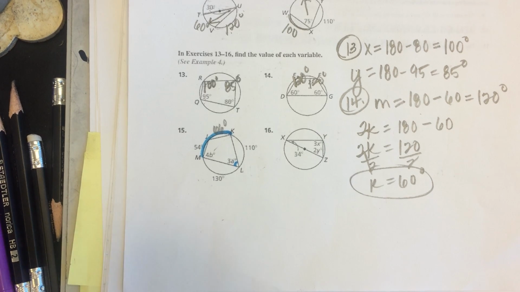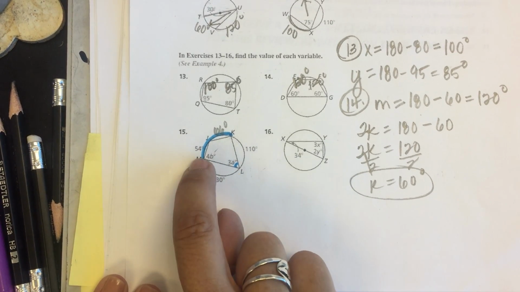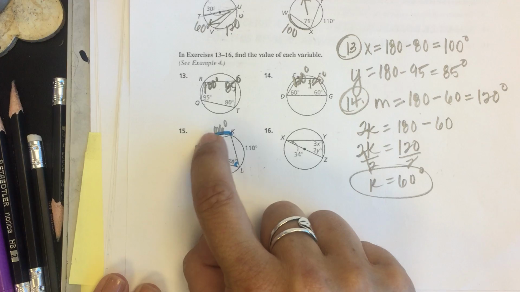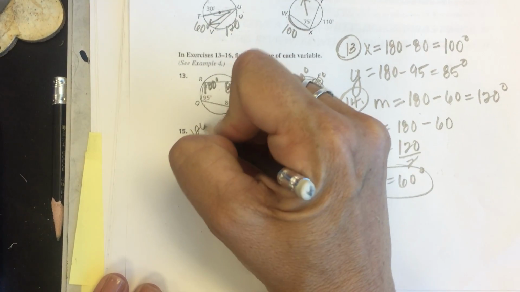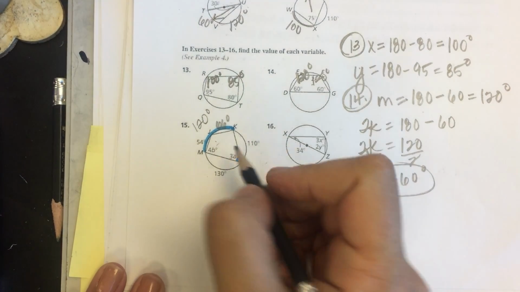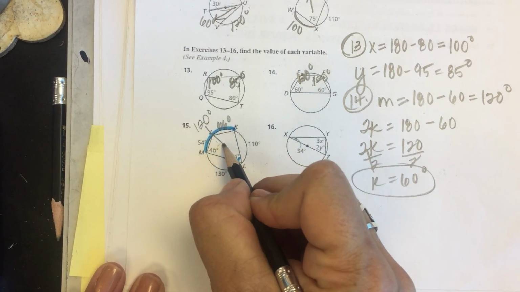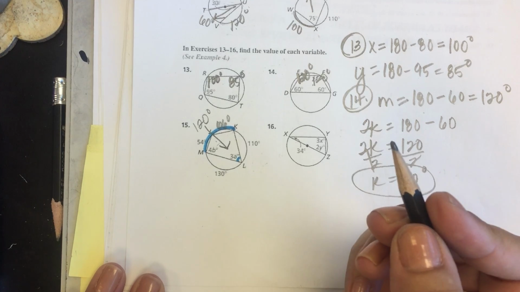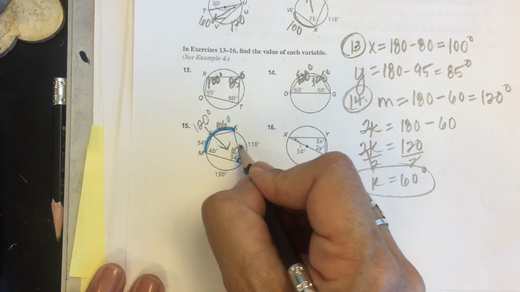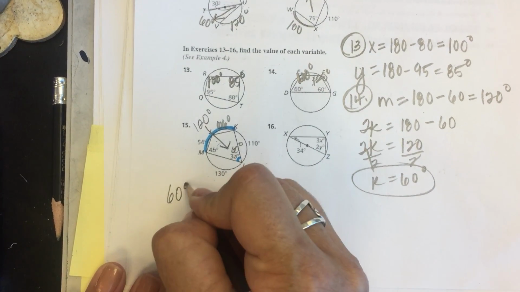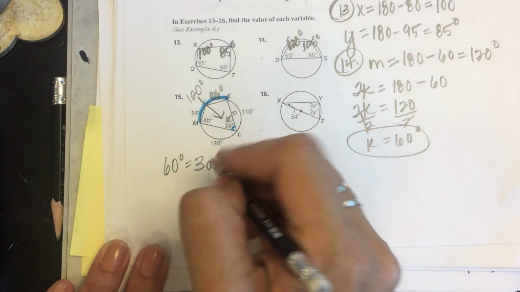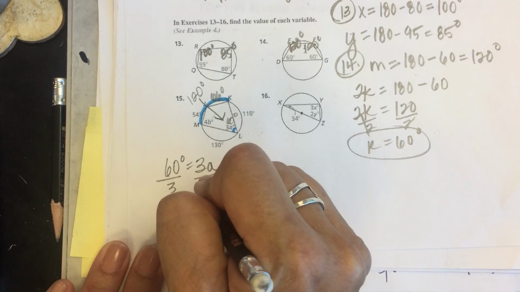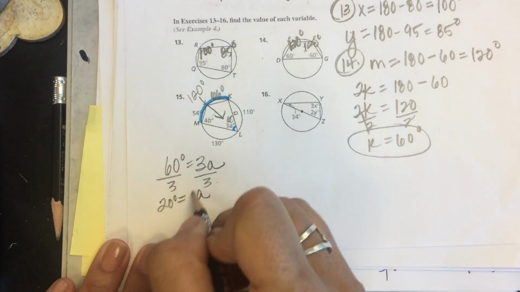Now, when I look at how this angle L opens up to this arc MK, that arc right there is 120 degrees, the blue one that I just did. So what that means then is, if I have to work back in, 120 divided by 2 is going to tell me that this is 60 degrees. So 60 degrees equals 3 times A. Now if 60 degrees equals 3 times A, divide both sides by 3, A is 20 degrees.